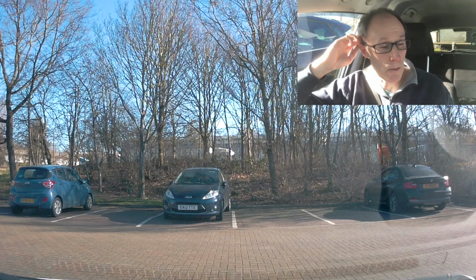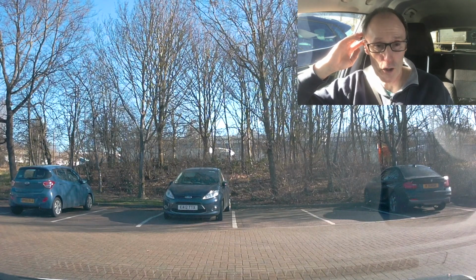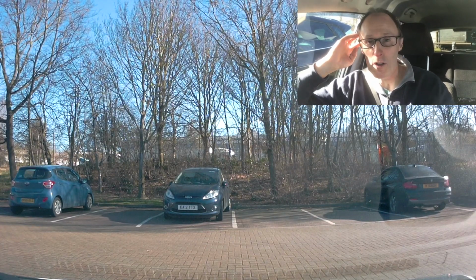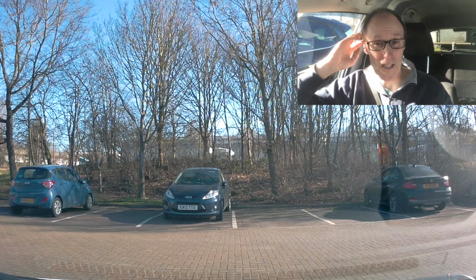So I'm going to complete the reverse bay parking first, but I'm not going to show you all the angles, but I want to talk about the advantages and the disadvantages.